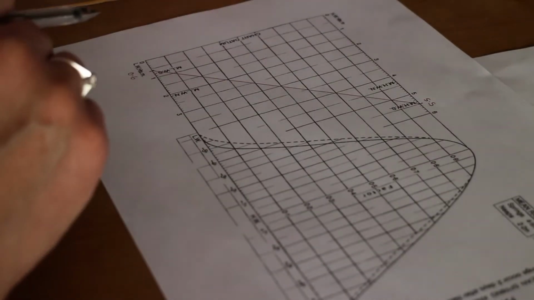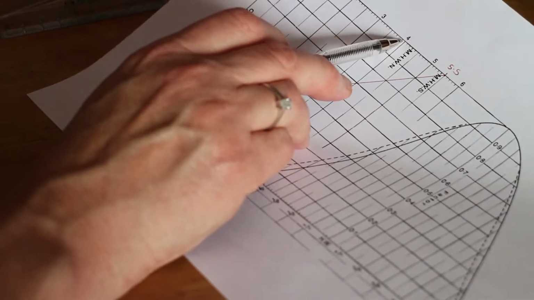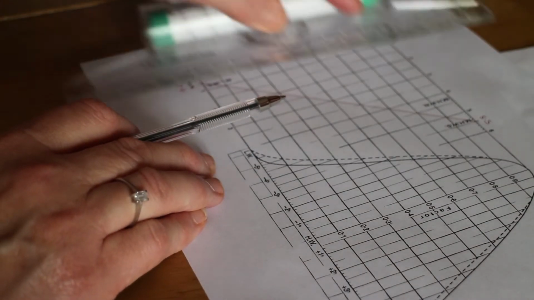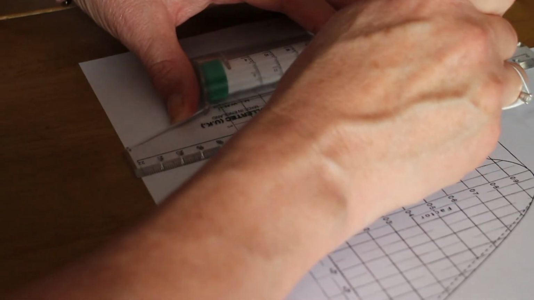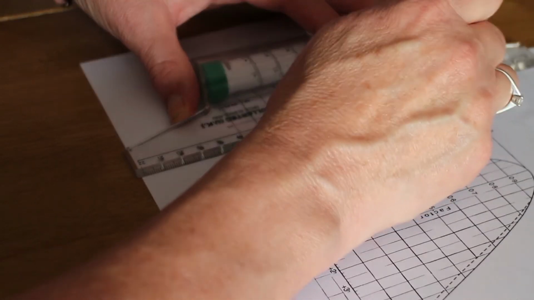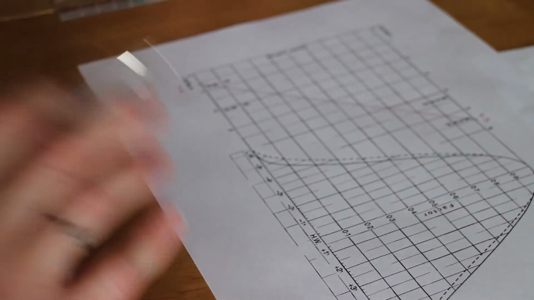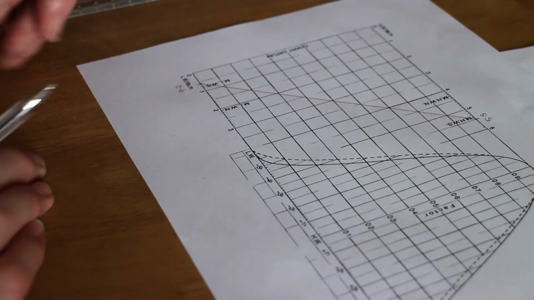We wanted a height of tide of 4 meters. So if we look at the 4 meter mark, we can draw a line down or up. It doesn't matter which way, as long as it's parallel. Okay, that's as far as we go for now.